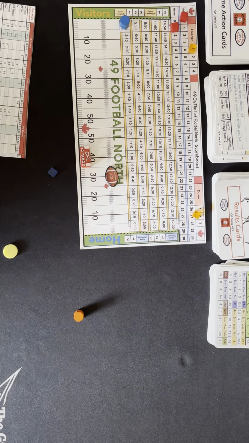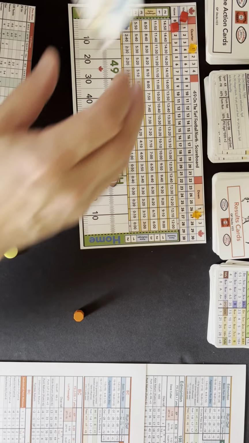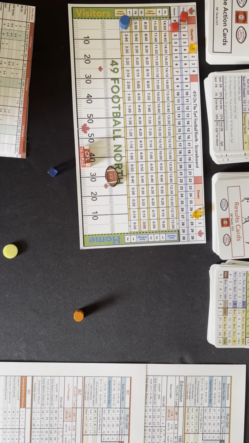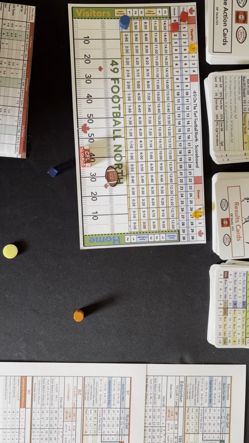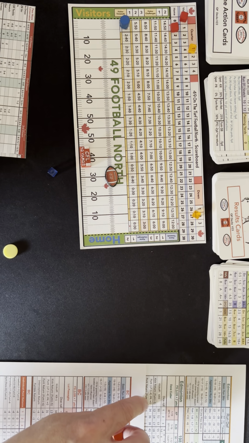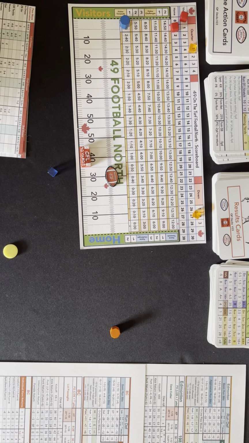All right. Out comes their punter. We flip to see if there's anything here. Nothing. All right. His punt is a 12, and a 12 is, well, there's 0 here. He's going to go 47 yards, which will take it down to the 28.